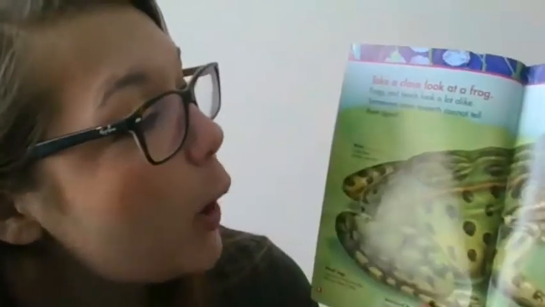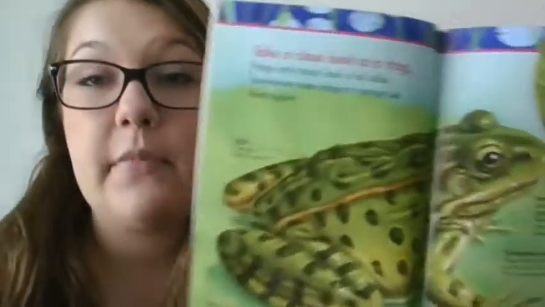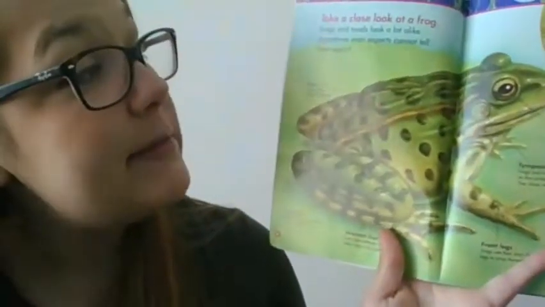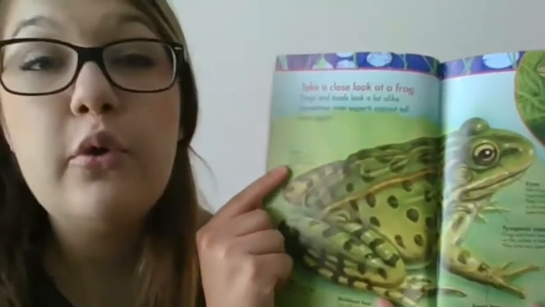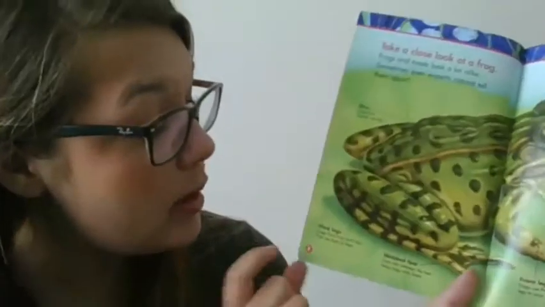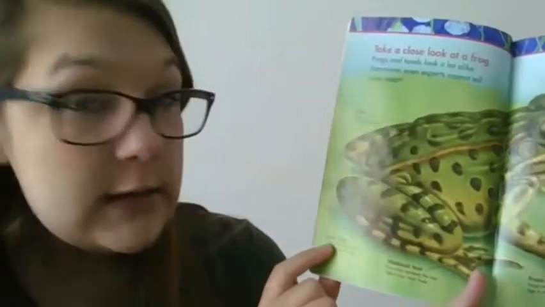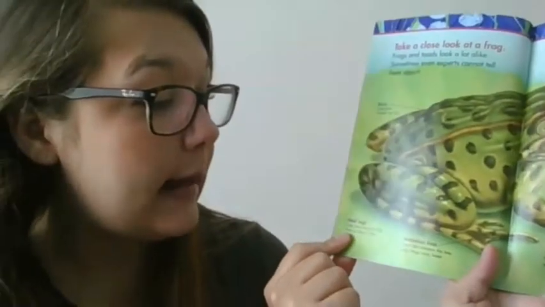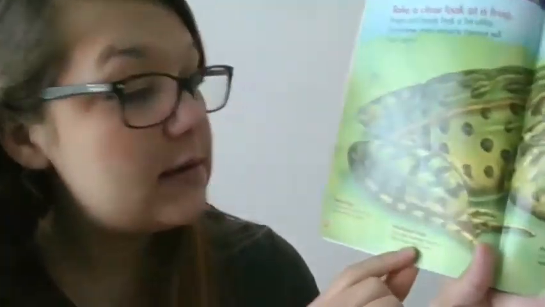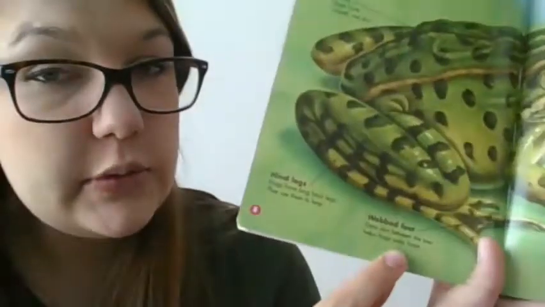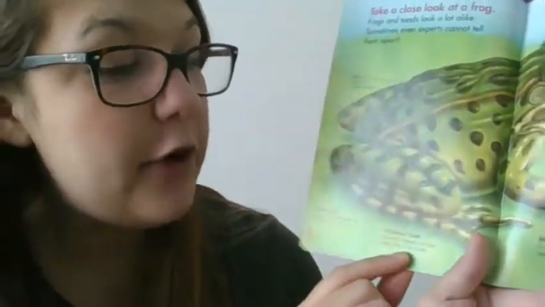Take a close look at a frog. Frogs and toads look a lot alike. Sometimes even experts cannot tell them apart. So skin. Frogs have smooth, wet skin. Hind legs. Frogs have long back legs. They use them to leap. Leap means to jump. Webbed feet. Extra skin between the toes helps frogs swim faster.